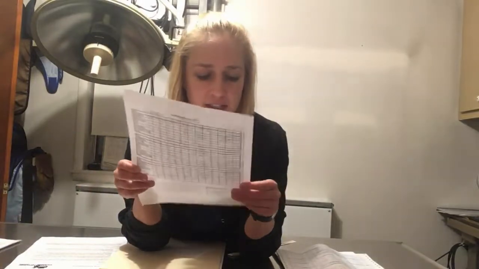We have a chart that will do all the calculations for us, and we also have a way to keep track of when medications were given, at what time, and people will fill out their initials so we know who gave it, what time, what method, IM, IV, things like that.